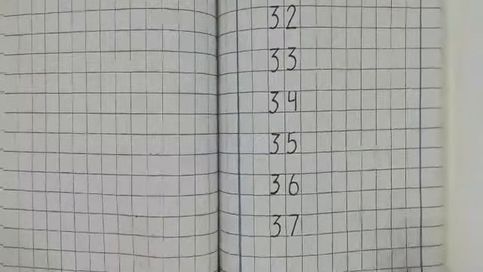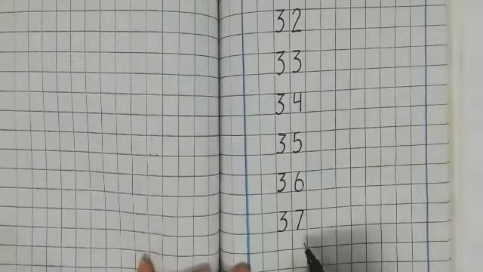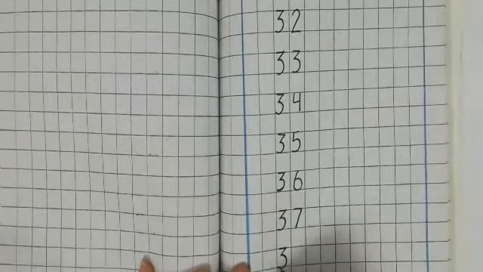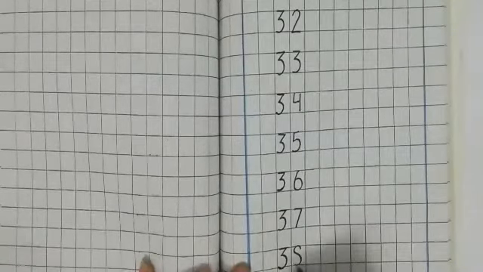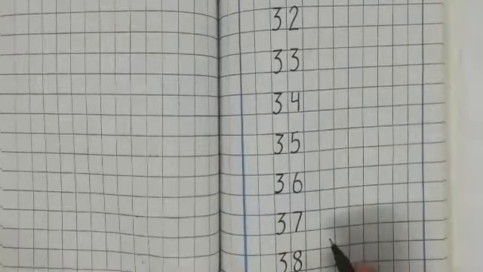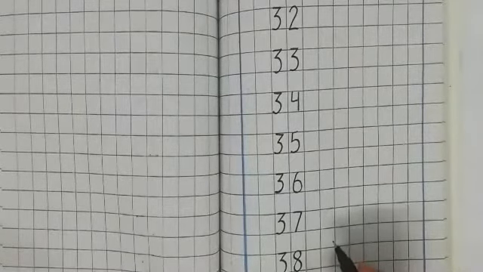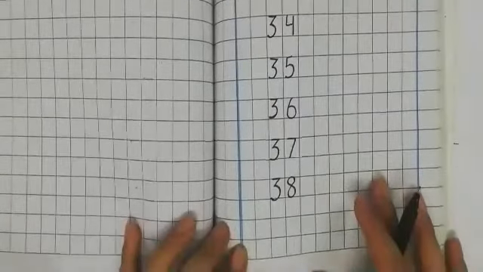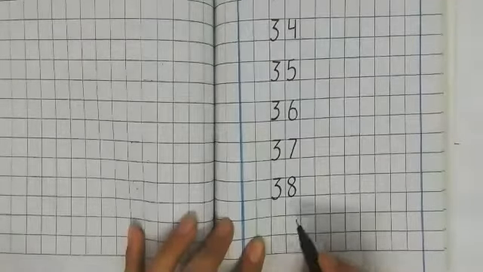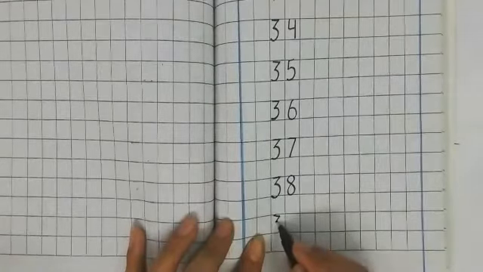Now how many numbers are left? Just 3. So what comes after 7? 8. 3, 8, 38. Muhammad Arsalan, why are you not writing? Okay. Now move to the next number. What comes after 8? 3, 9, 39.